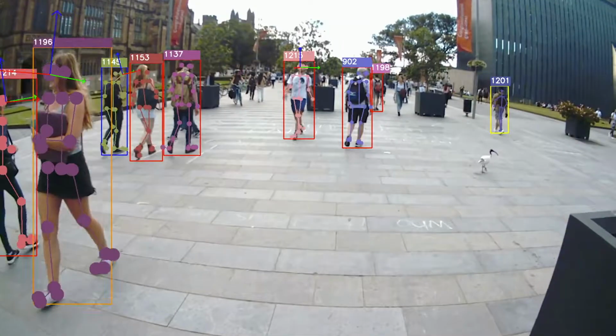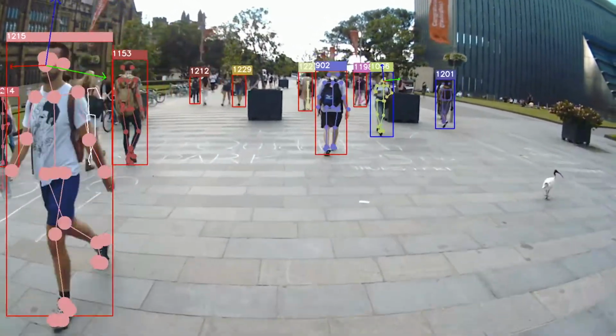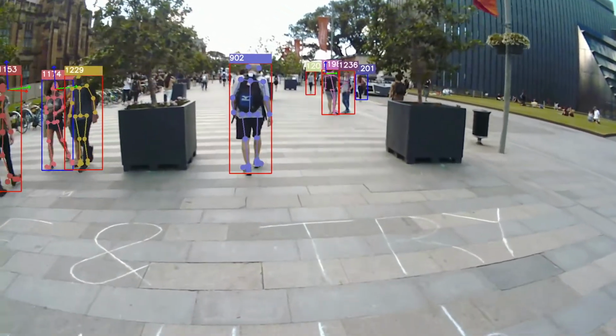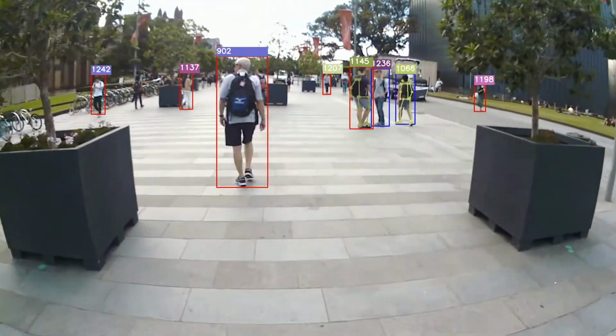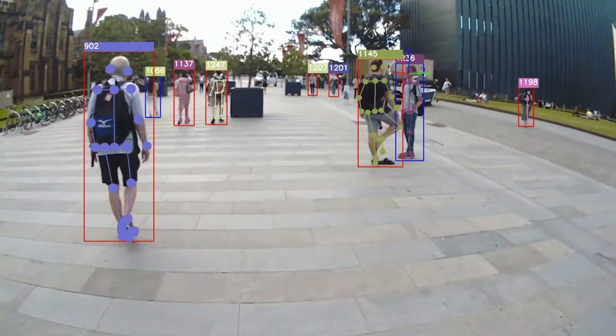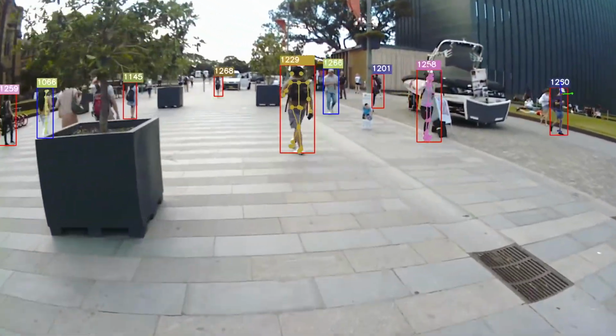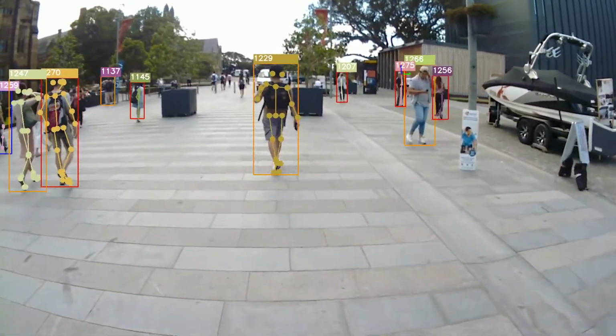For this project, I've implemented a simple classification system represented by the bounding box colour of pedestrians. Red indicates a pedestrian that has not seen the vehicle. Green indicates a pedestrian currently looking at the vehicle. Blue indicates a pedestrian that has seen the vehicle but is not currently looking. And orange indicates a pedestrian that is distracted by their phone.